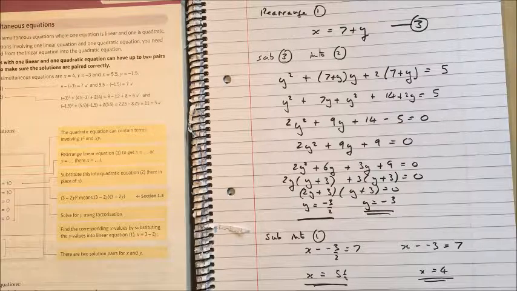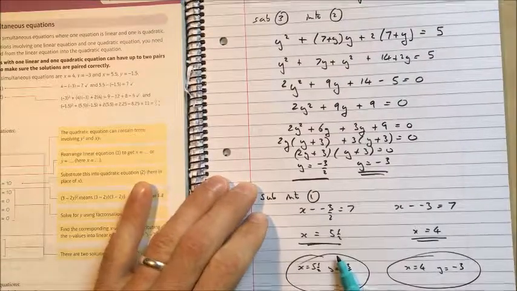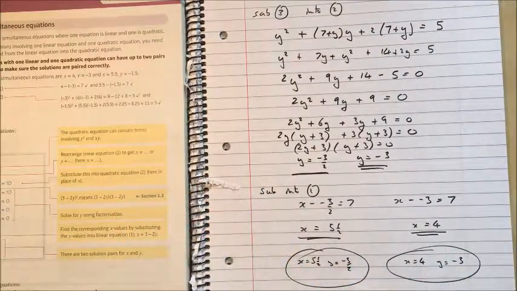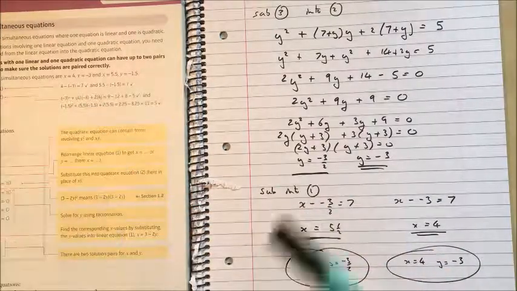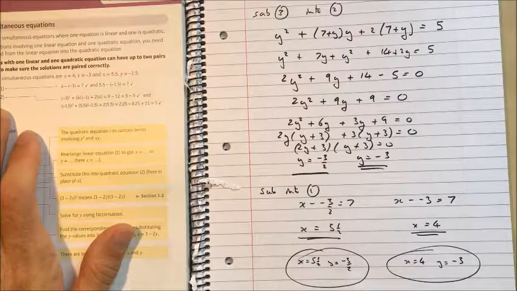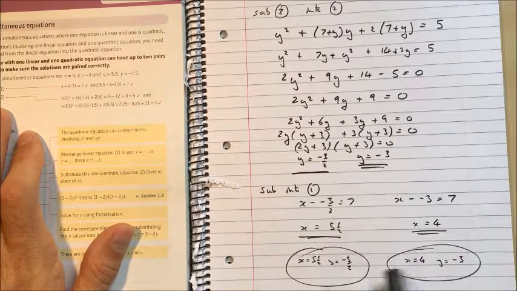What else do we have to say about that? We have one linear and one quadratic equation, and we've got 2 sets of solutions. Well, that's fine. We've had linear equations where you get 1 solution. We've had quadratic equations where you get 2 solutions. We've got 2 linear simultaneous equations where you have a solution and it looks like x equals this and y equals this. Now we've got 1 linear and 1 quadratic, and we end up with 2 pairs of solutions.